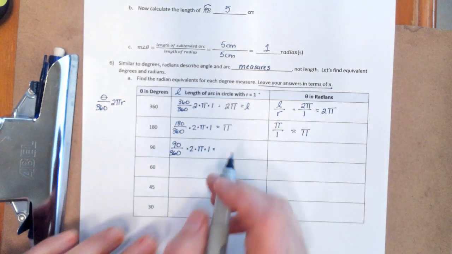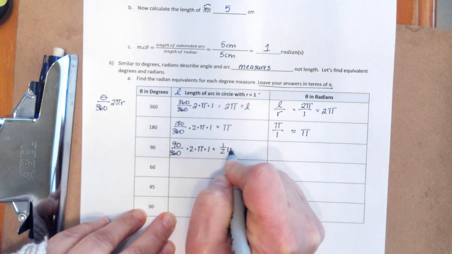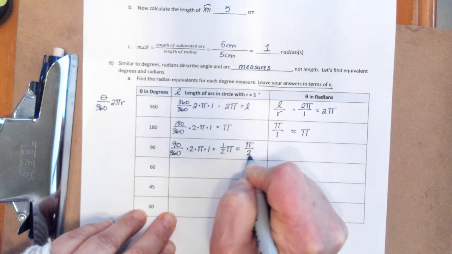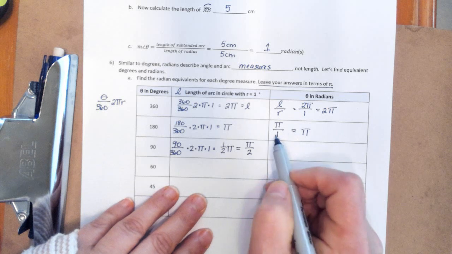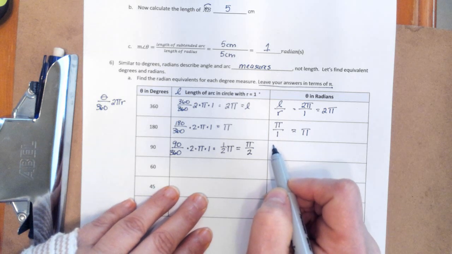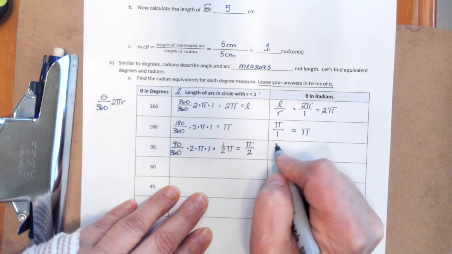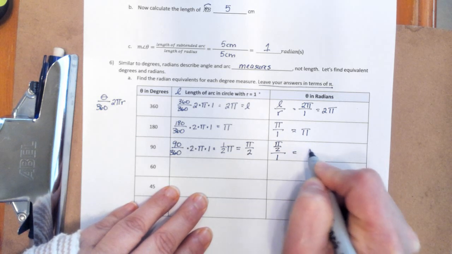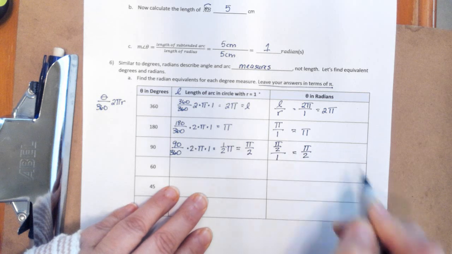So this turns out to be 1/2 times pi, which I am going to rewrite as pi over 2. So for my measure in radians, this is going to be pi over 2 divided by 1, which is just equal to pi over 2.